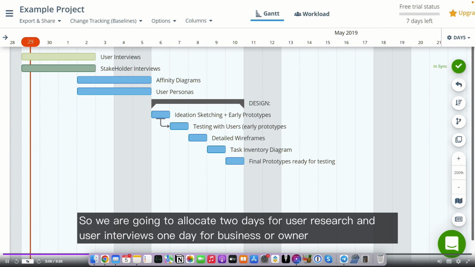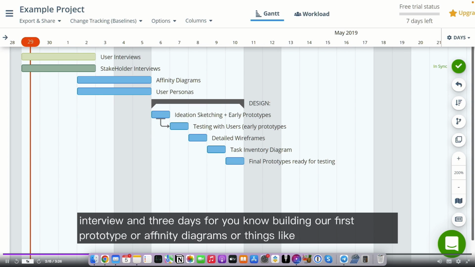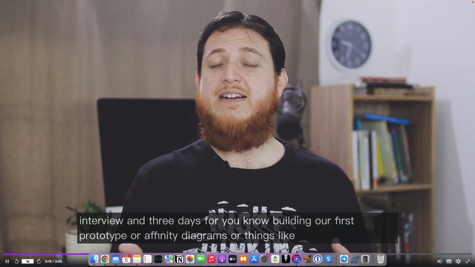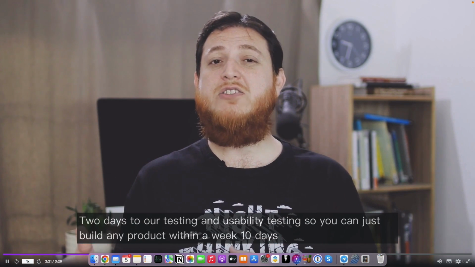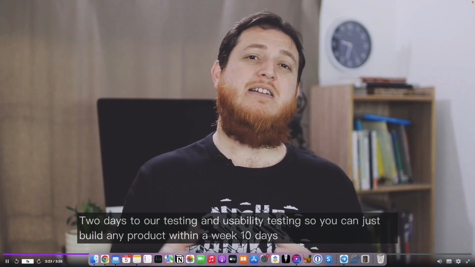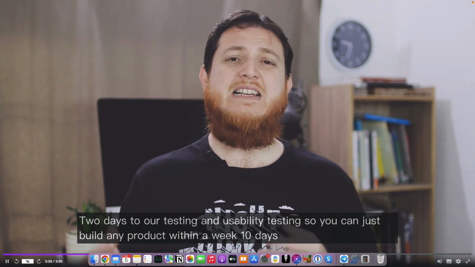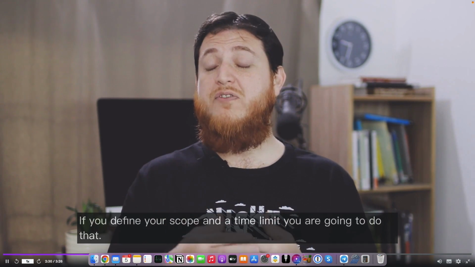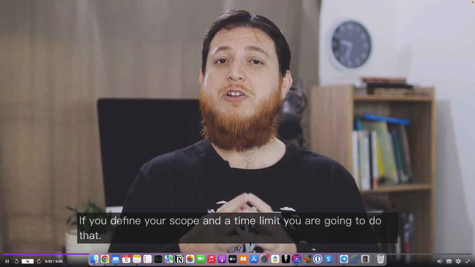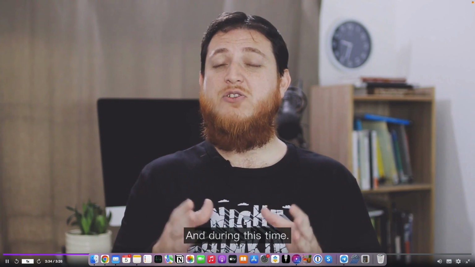So we are going to allocate 2 days for user research or user interviews, 1 day for business or owner interview, and 3 days for building our first prototype or affinity diagrams or things like that, and 2 days for usability testing. So you can build any product within a week, 10 days, 15 days, if you define your scope and the time limit you are going to work within.